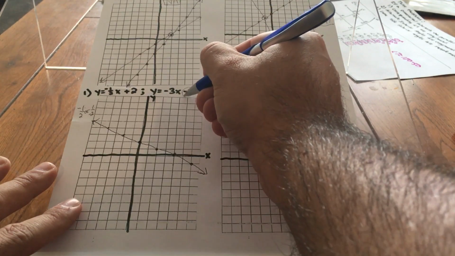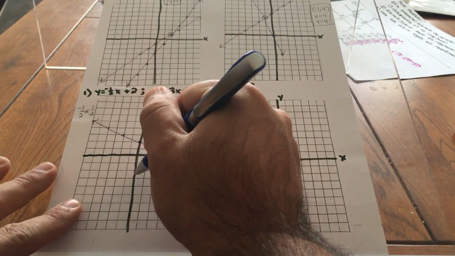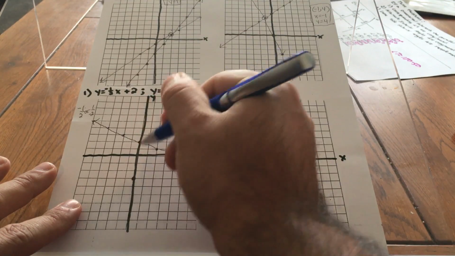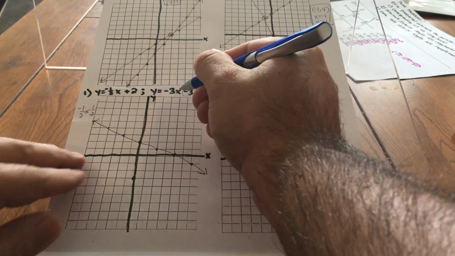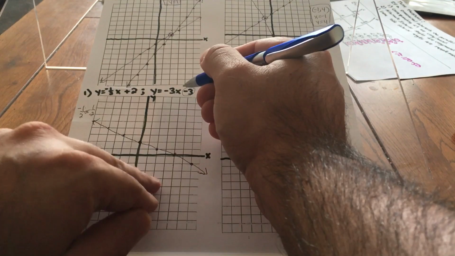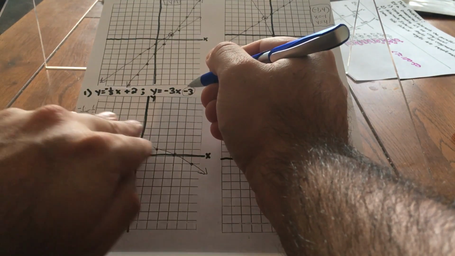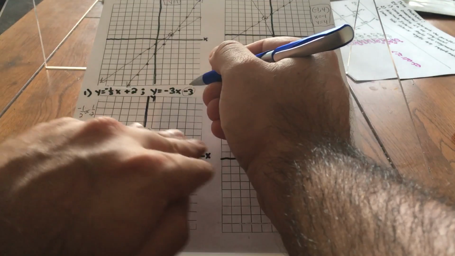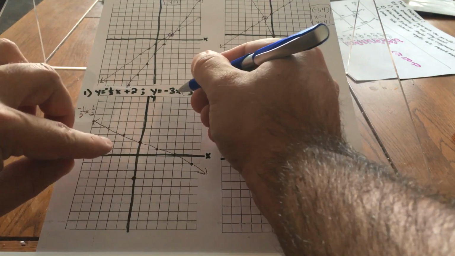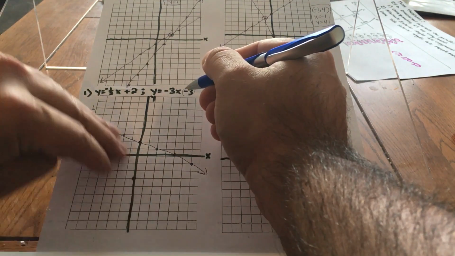Here's the second one. Negative 3 is where it's crossing the y-axis. So there's my point. And again, we have a negative slope. So this one's going to slope down to the right as well. But with a fraction, it's a real smooth curve, whereas a whole number is going to make it a lot steeper.